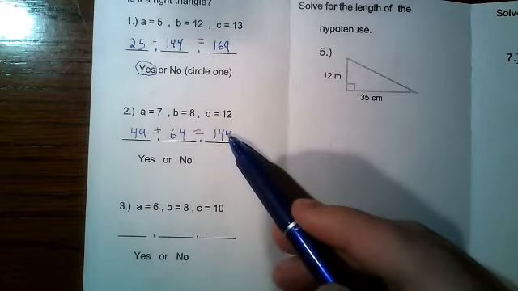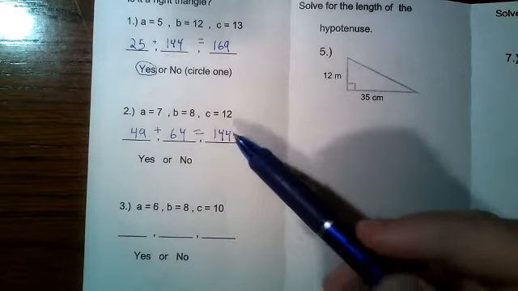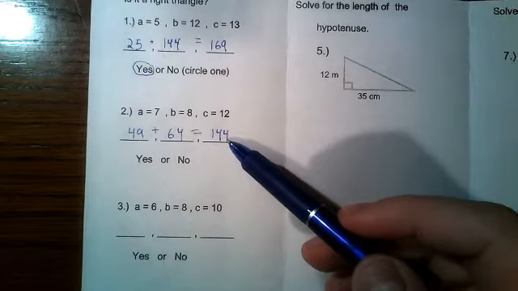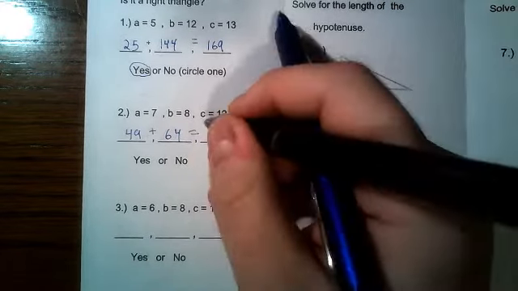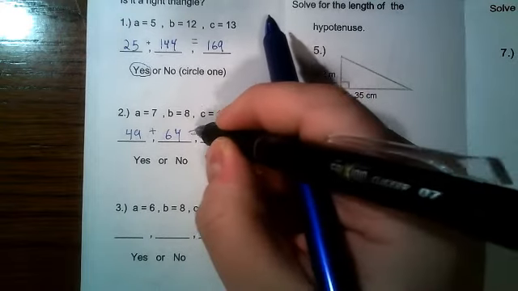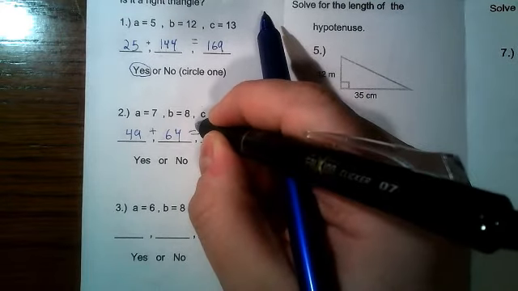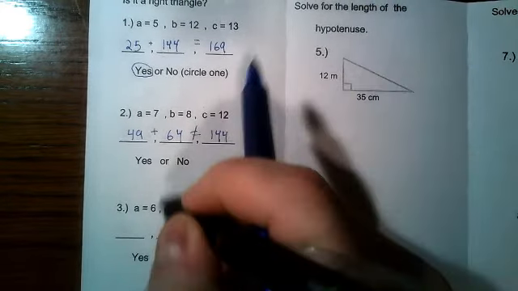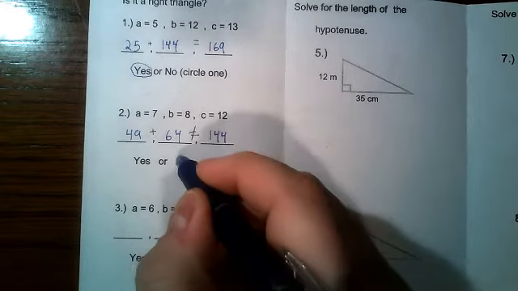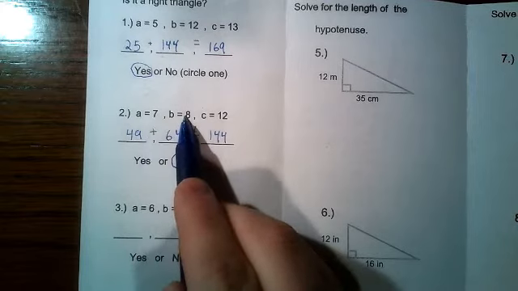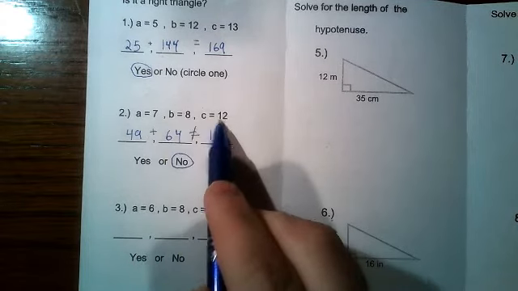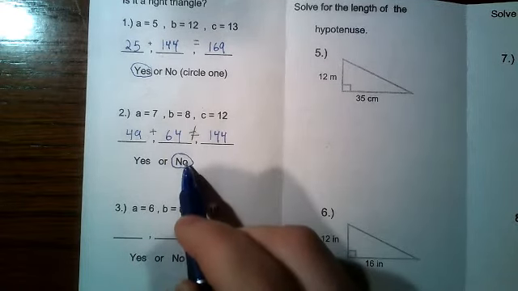Which is not a 4 in the ones digit. So I know right away that that's not going to work. If you wanted to do the math out, you could also do that. But in fact, 49 plus 64 is not going to be 144. So the answer to this one would be no. Because when I do A squared plus B squared and it doesn't equal C squared, it can't be a right triangle.